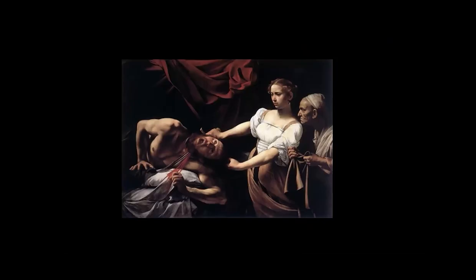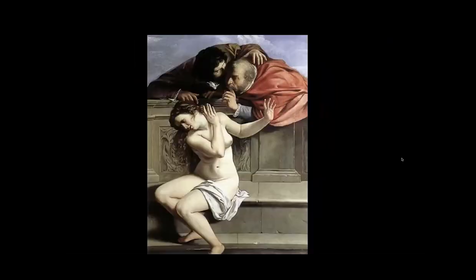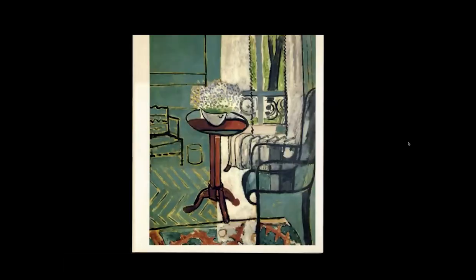This is Artemisia Gentileschi. Sorry, guys. Artemisia Gentileschi. This is a female Renaissance painter. And this is The Death of Holofernes. A different painting, yeah. So a lot of times in the Renaissance, the color schemes of these paintings are very similar. And part of that had to do with the availability of different kinds of colors, right?